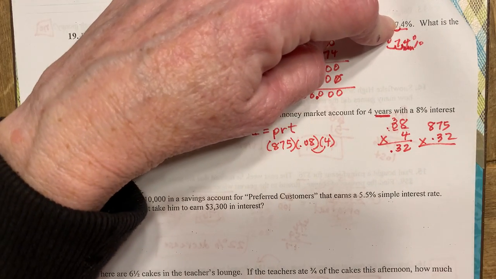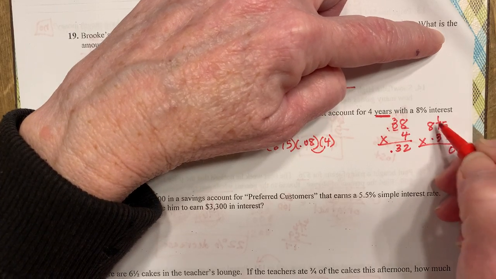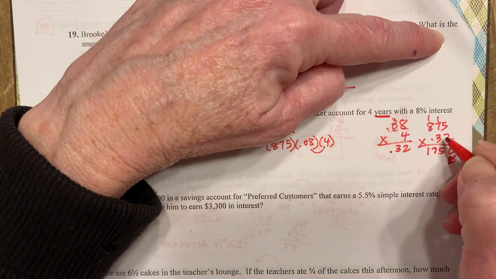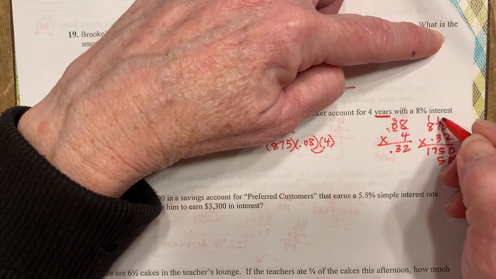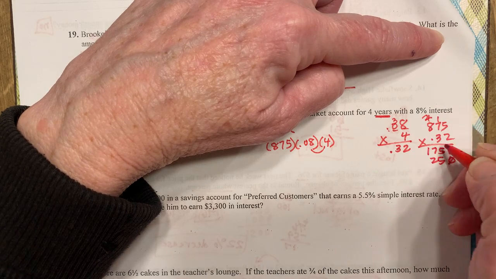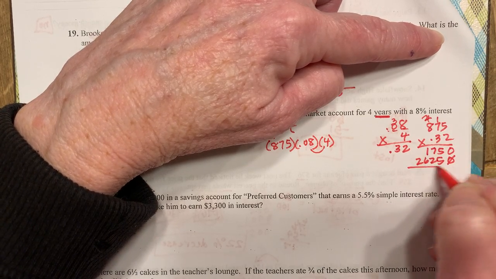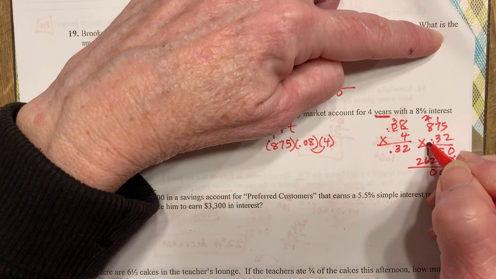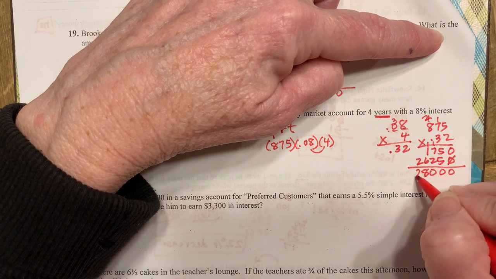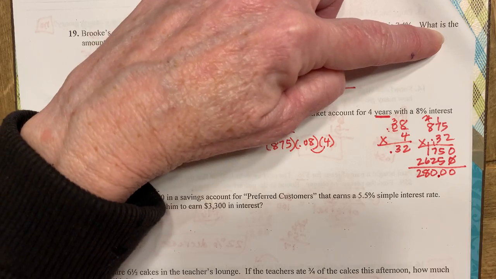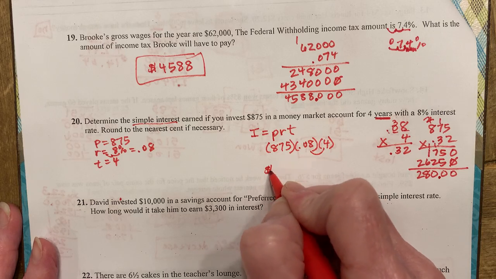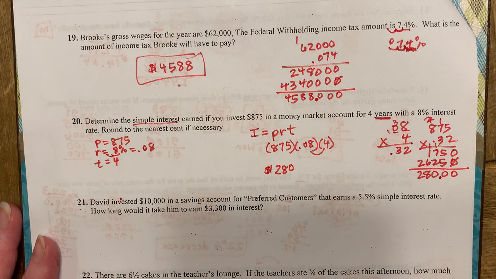Let's see, 2 times 5 is going to be 10. Carry 1. 2 times 7 is 14, plus 1 is 15. 2 times 8 is 16, plus 1 is 17. Start with a 0. 3 times 5 is 15. Carry 1. 3 times 7 is 21, plus 1 is 22. Carry 2. 3 times 8 is 24, plus 2 is 26. I'm going to add those up. 1 plus 7, 8, plus 2 is 10. 1 plus 1 is 2, plus 6 is 8, and then 2. So I have 2 decimal places, so I'm going to move my decimal 2 places. That's 280, and I'm done multiplying everything, so that's telling me she's earning $280 at an 8% interest for 4 years.